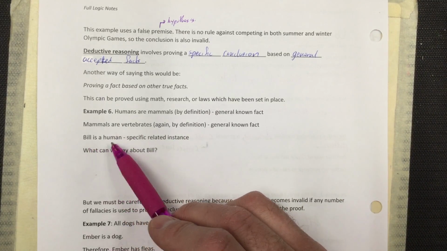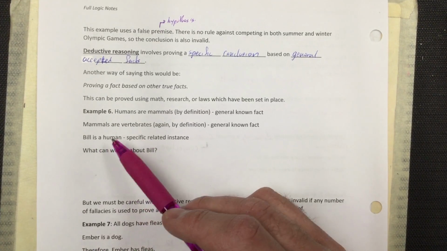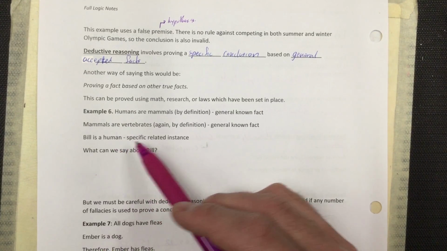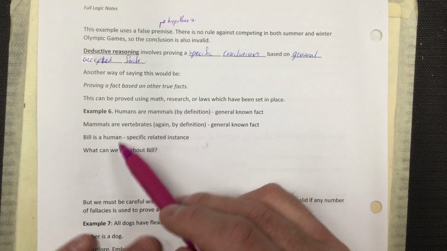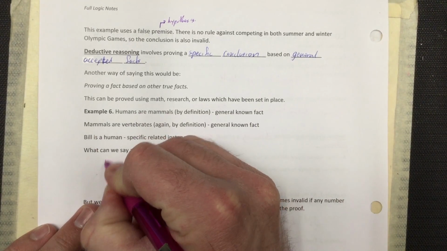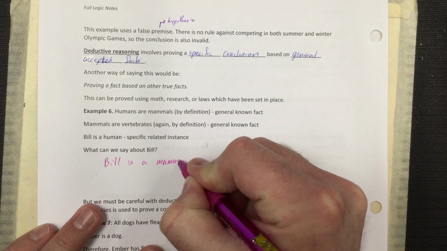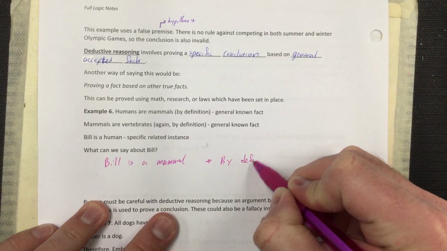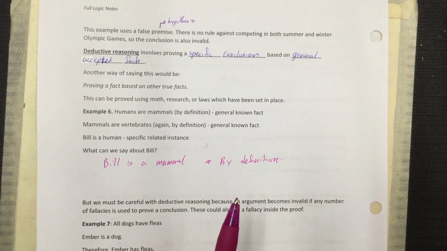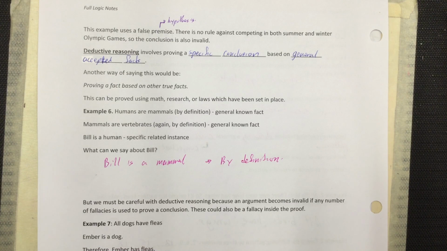So if we know that Bill is a human, which is some sort of specific reference, maybe you have an Uncle Bill. I do. If we say that Bill is a human, what can we say about Bill? Well, based on what we know here, all humans are mammals, so we can say that Bill is a mammal. It's by definition, it's what we know right here.